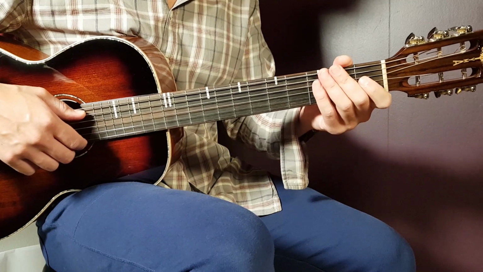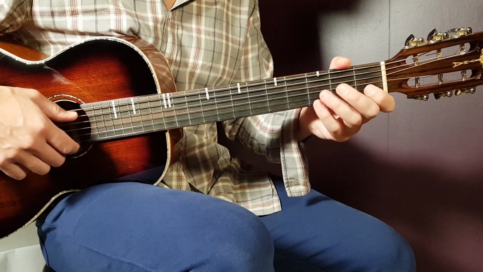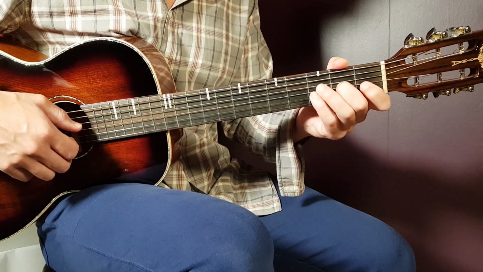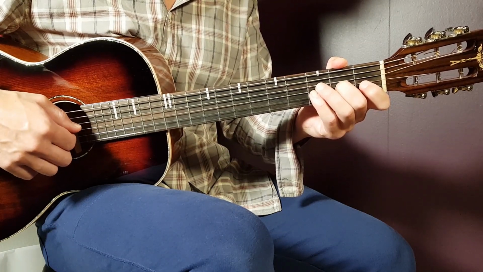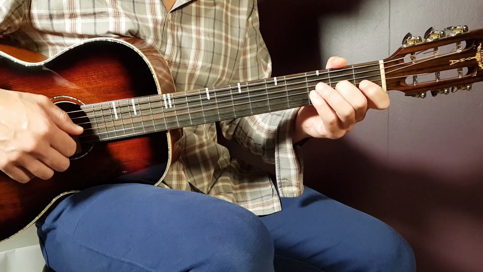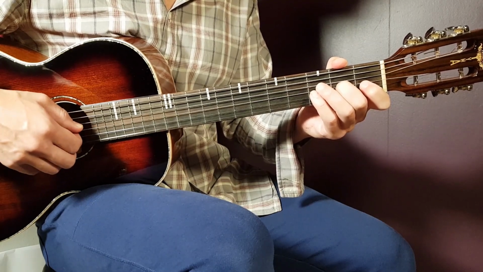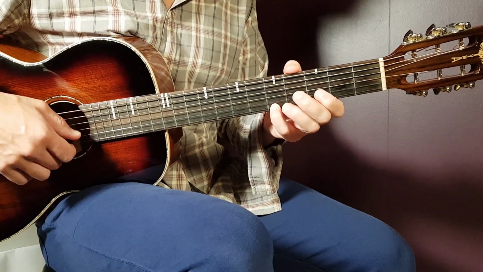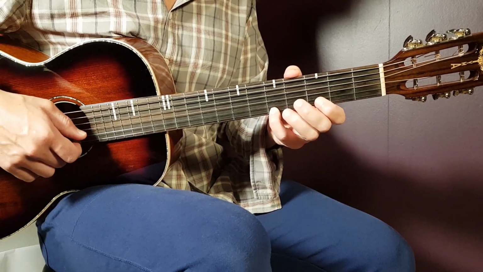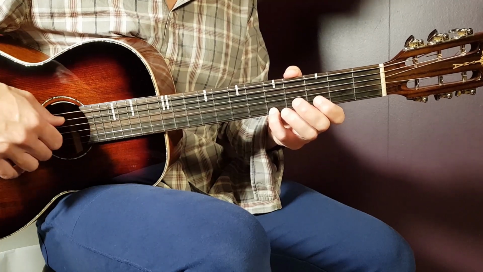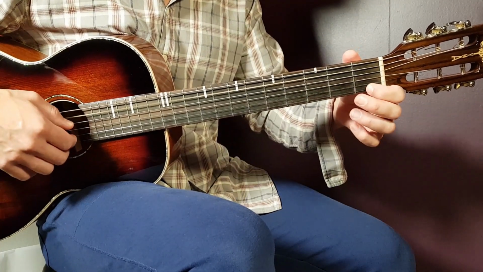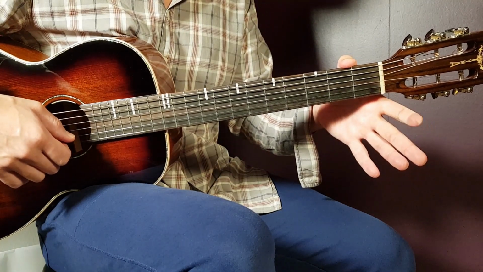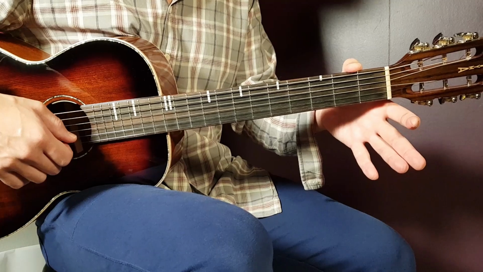So that will be to play open A string together with open high E, then second G, then open E, then second G, then open E, then second G again. Then you come out to this position, 5th fret on E string, the high E, then open A, first E, and open E. And that is the A minor part.